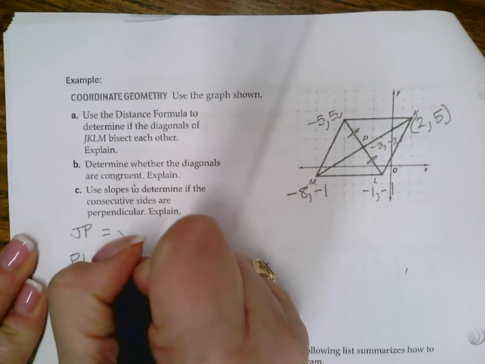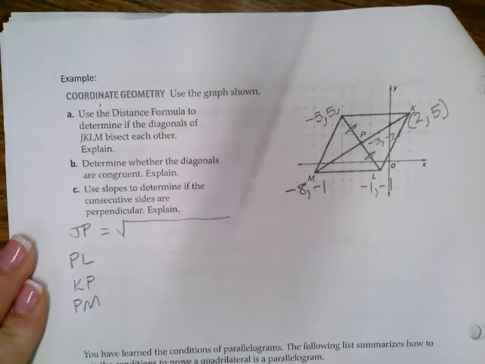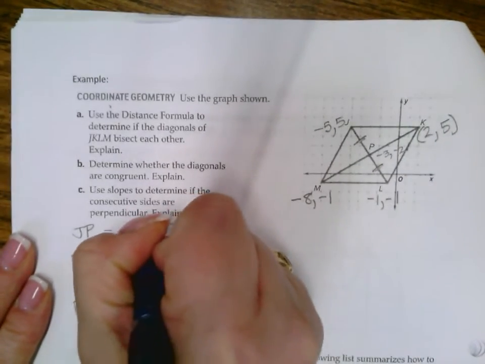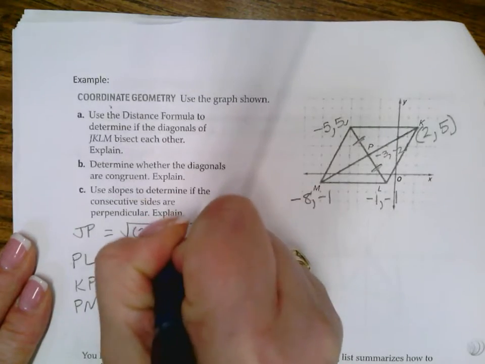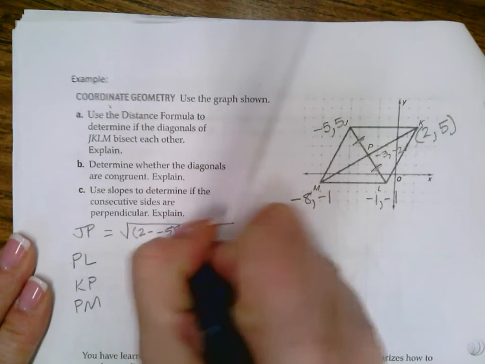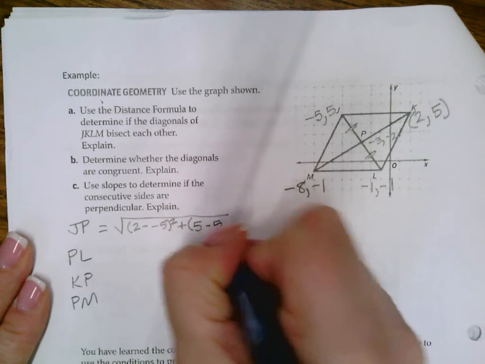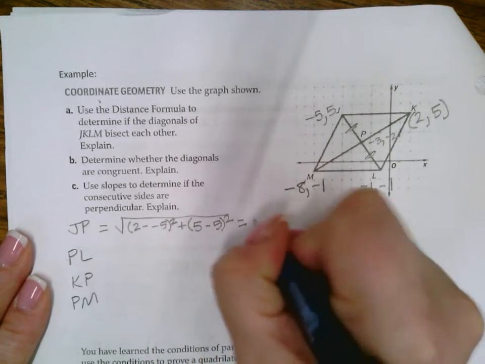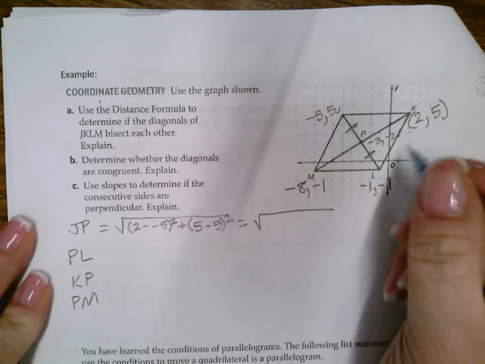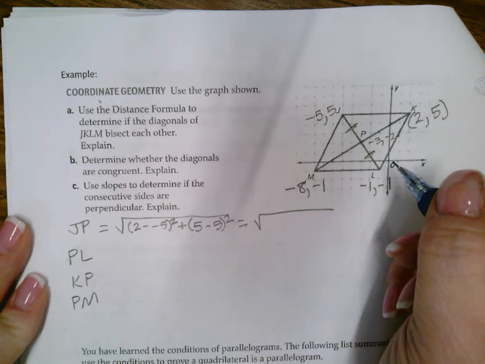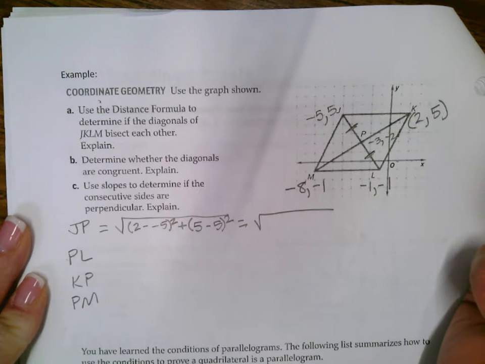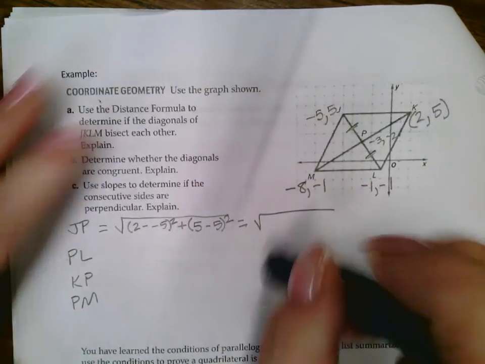So JP, it really doesn't matter which one is x1, x2. 2 minus -5. Sorry, I made a mistake there, folks.